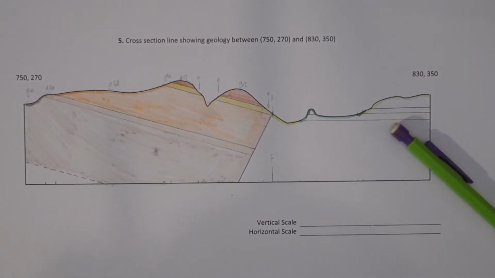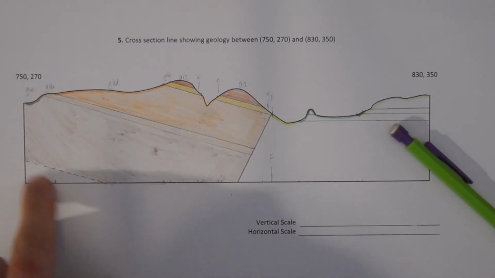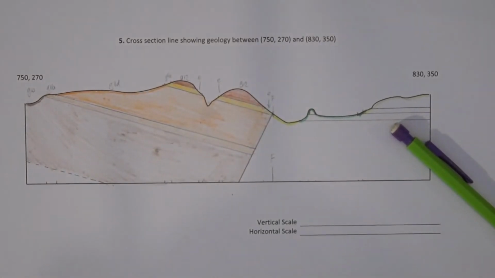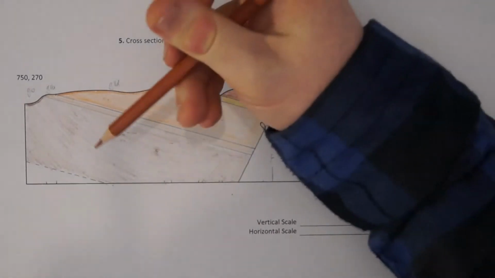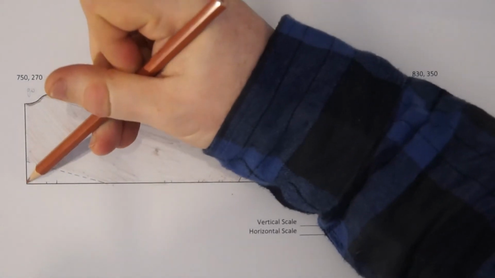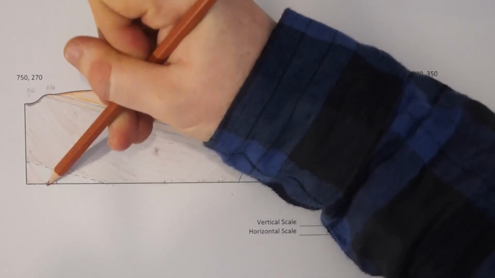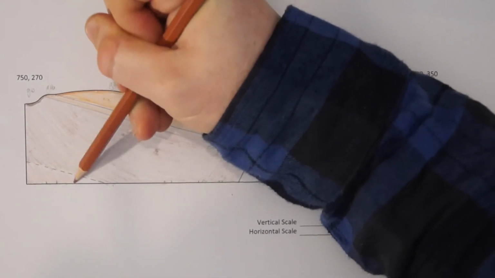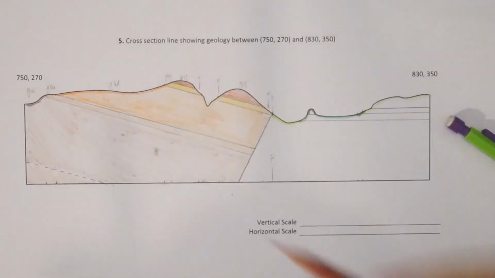Great, and then what we can do is beneath the G10, the next unit that we've inferred the depth of here is the G9, which is Cornbrash, which is a limestone. So I'm just going to mark that on like so.